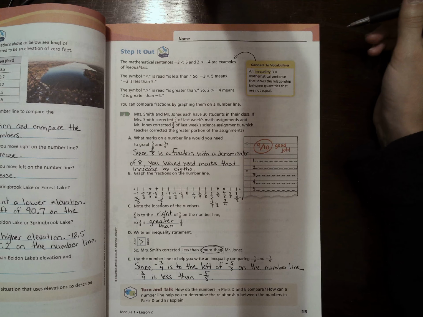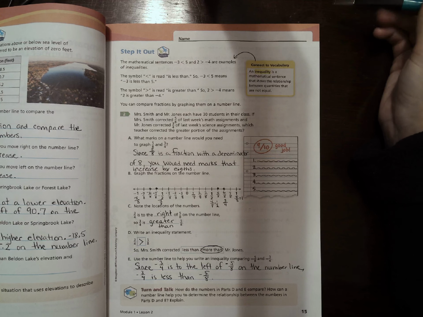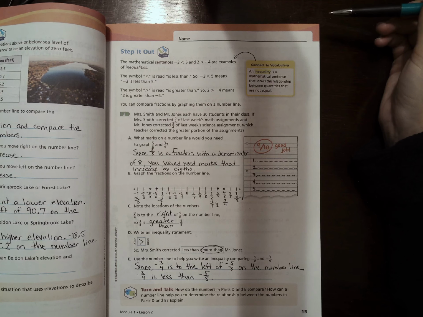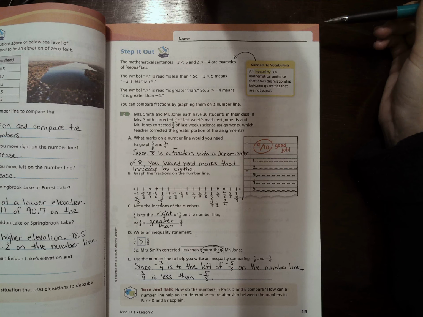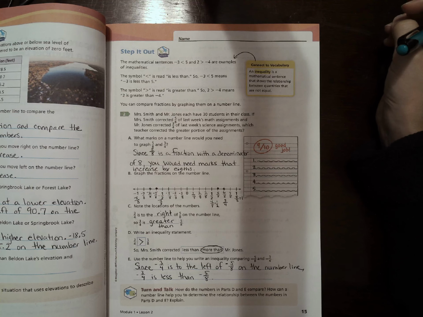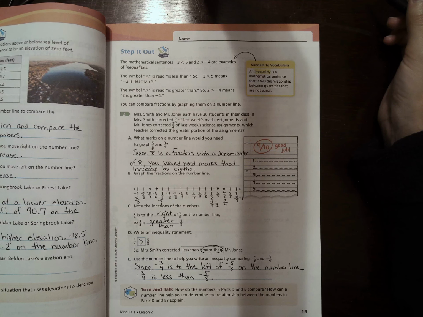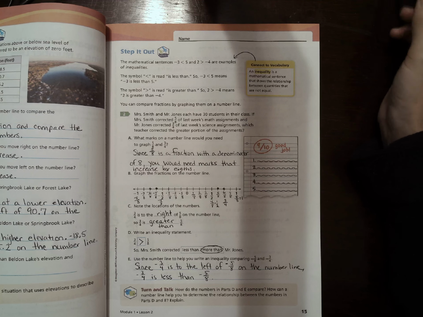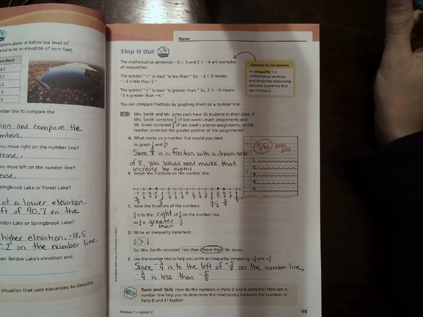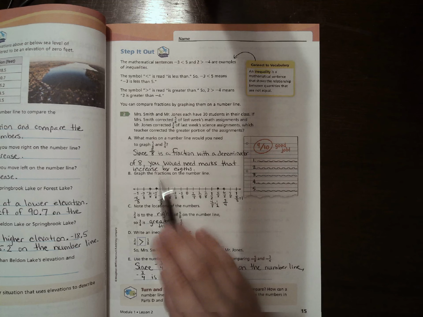Number 2. Mrs. Smith and Mr. Jones each have 30 students in their class. If Mrs. Smith corrected 5/8 of last week's math assignments and Mr. Jones corrected 3/4 of last week's science assignments, which teacher corrected the greater portion of the assignments? What marks on a number line would you need to graph 5/8 and 3/4? Well, since 5/8 is a fraction with a denominator of 8, you would need marks that increase by 8.